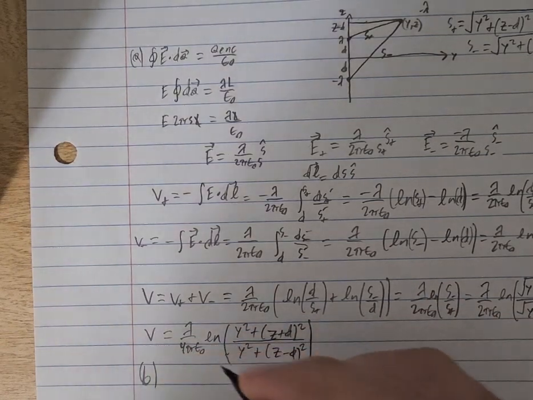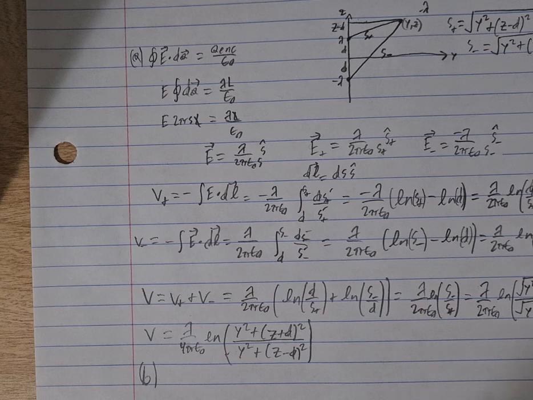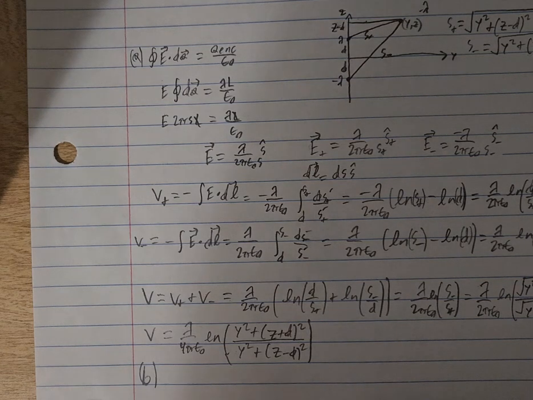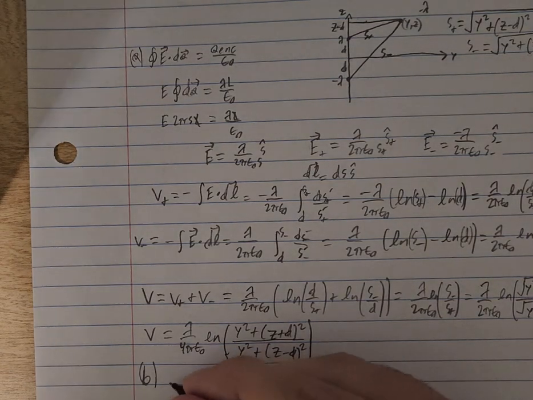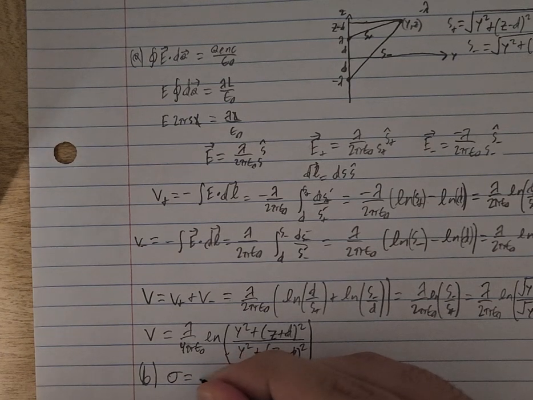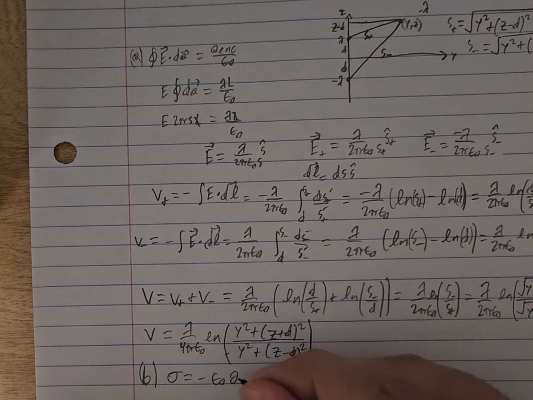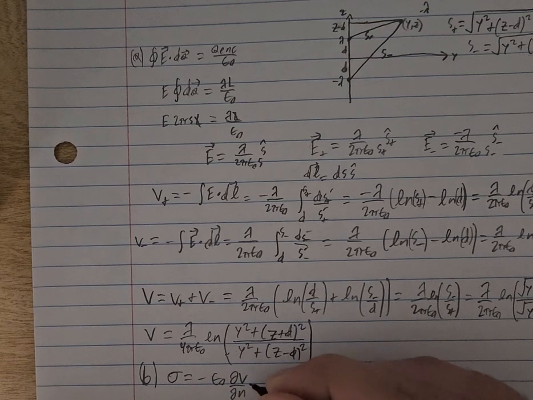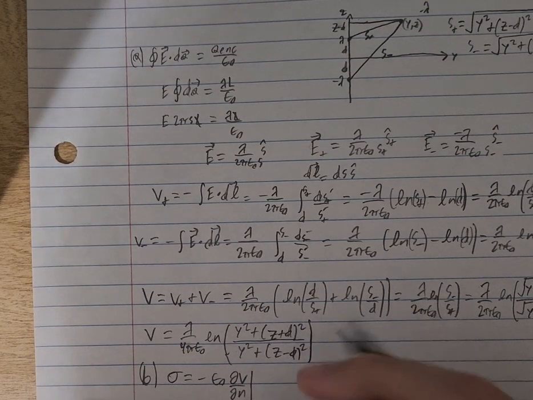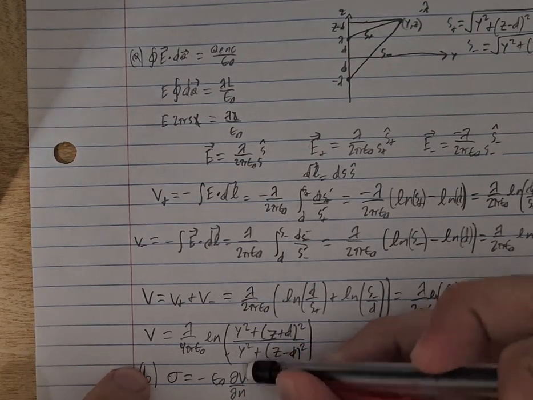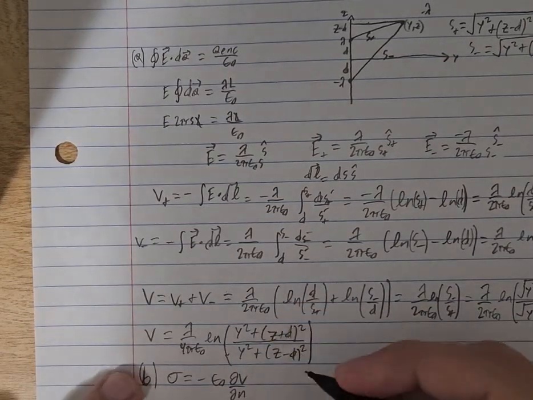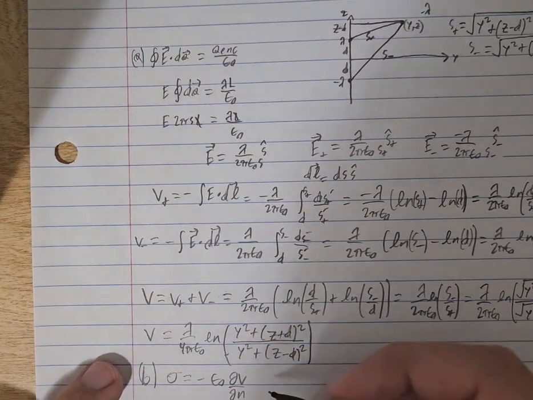So part B asks to find the charge density sigma induced on the conducting plane. So we know from the equation, sigma is equal to negative epsilon naught dV/dn, where this n is this normal vector.